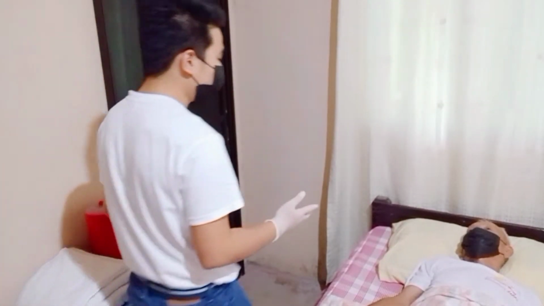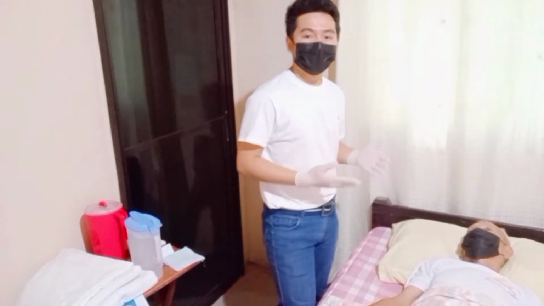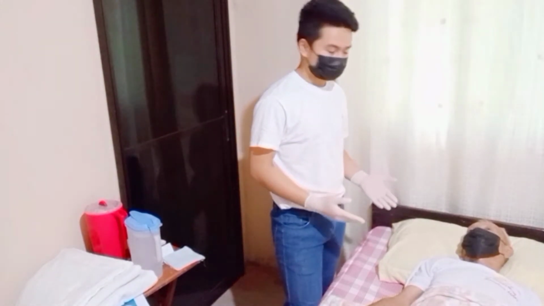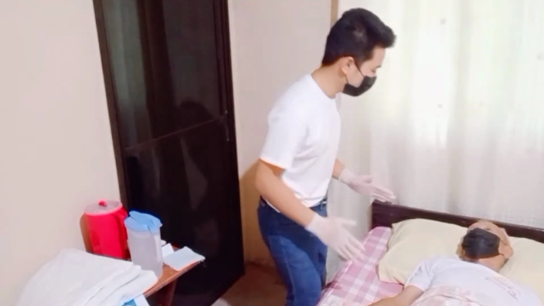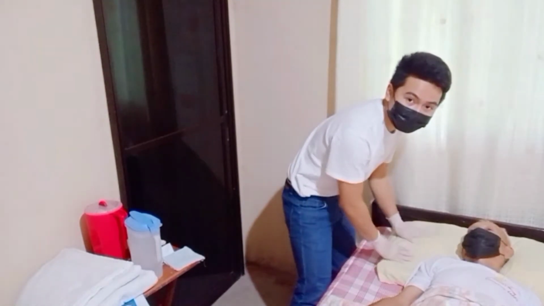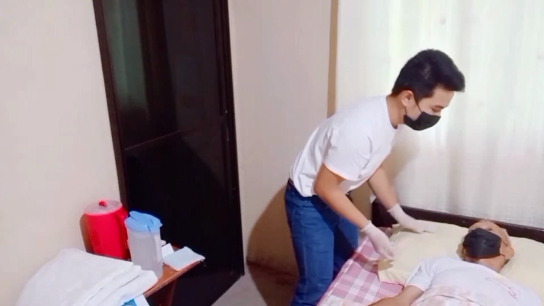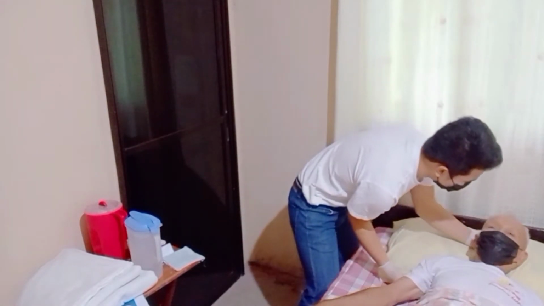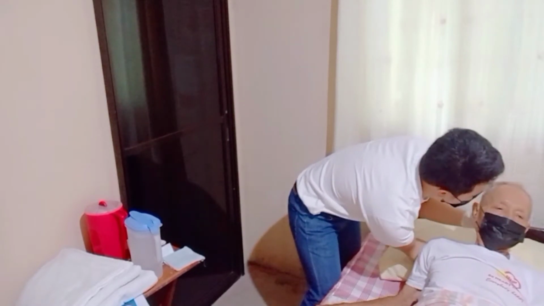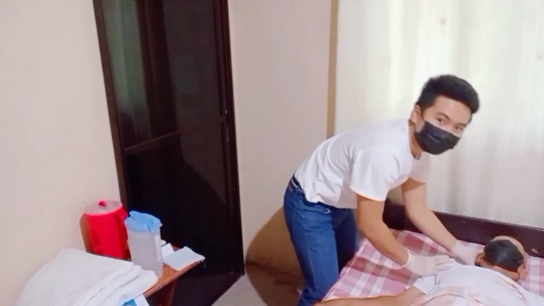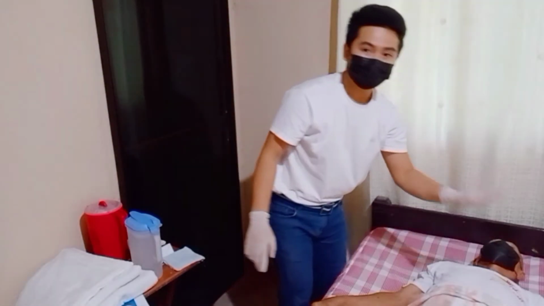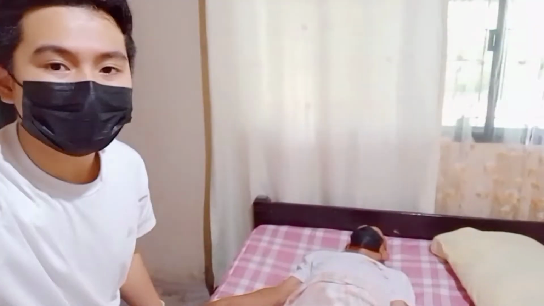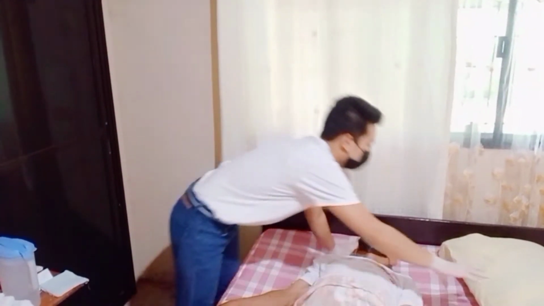Okay, now let's proceed to the next step. We need to prepare the patient for shampoo. We need to remove the top linen to the waist and position a back blanket over the patient. What we're going to do is remove the pillow from the head of our patient. Okay, sir, I'm going to get the pillow. Thank you so much for that, sir. You may now lay down, sir. Since we've already removed the pillow, you need to set it aside on the other side of the bed.